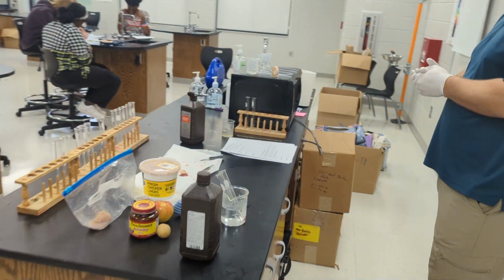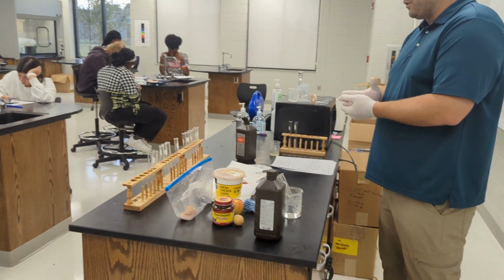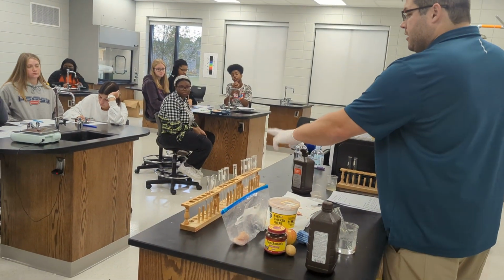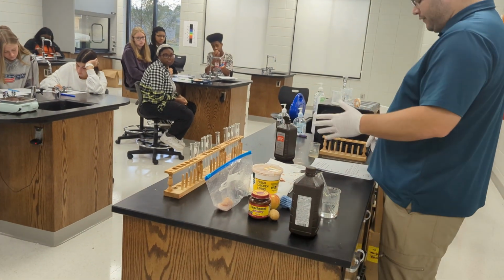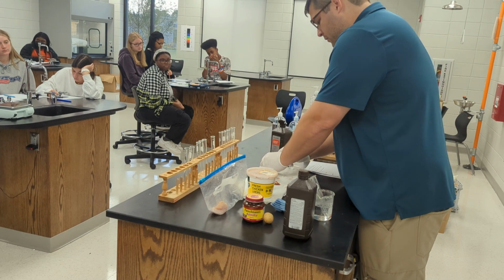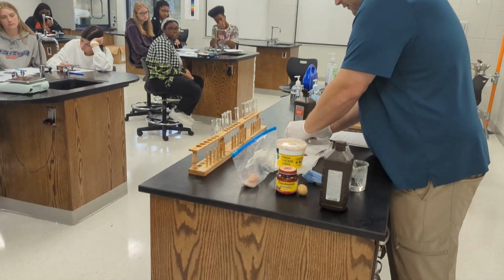Tissues contain catalase. So what we're going to do is you can see 4 different other things that we're going to compare with the liver because we know how liver reacts. The first one that we're going to look at is an apple. So I'm going to cut off a piece of an apple.